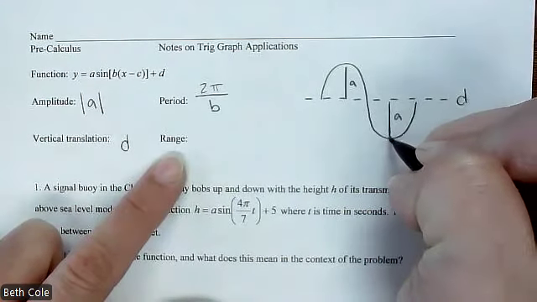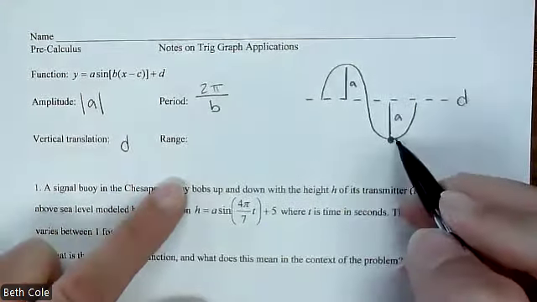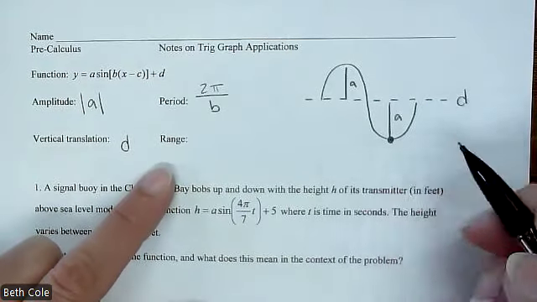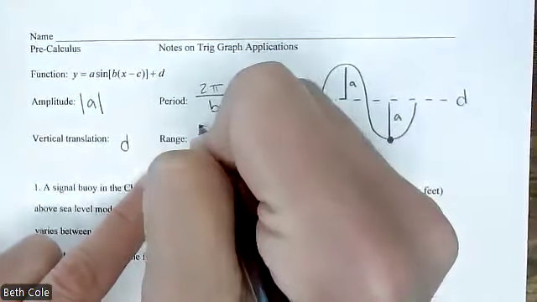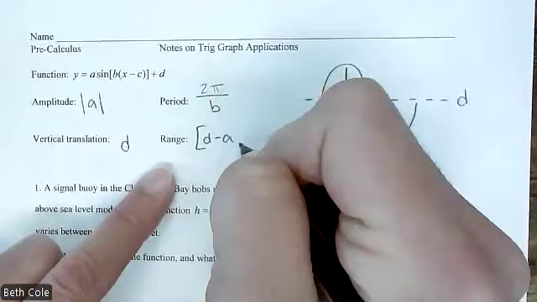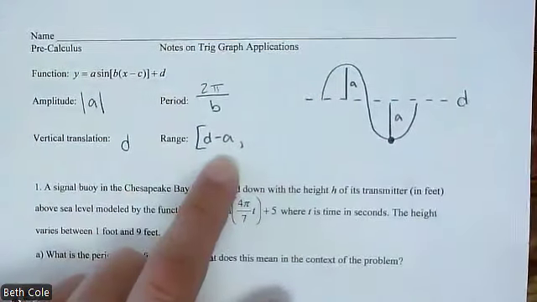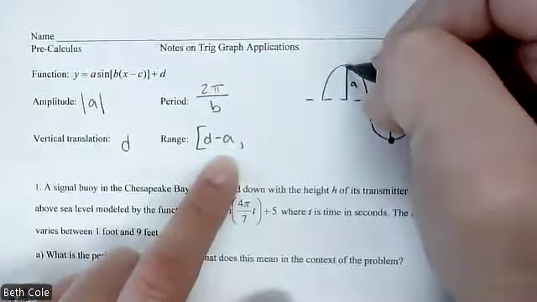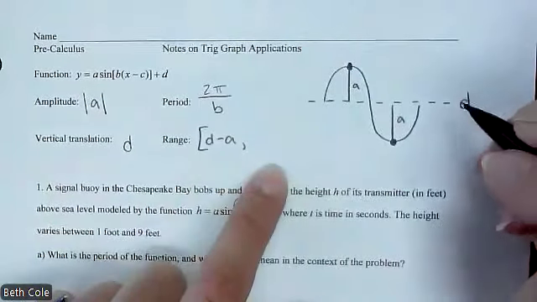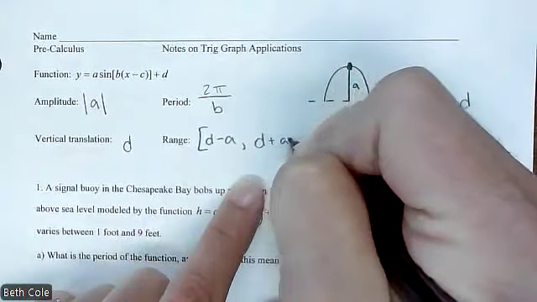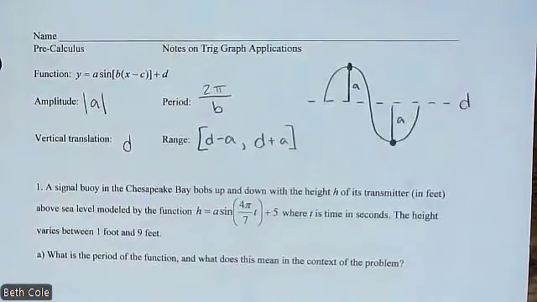So how could you get this minimum, this low point? Go ahead. It'd be D minus A. So D minus A is that low number, your minimum. And then the maximum would be D plus A. Good job. And I just always draw a little picture. I'm a visual person. I like to see it. All right, that's a review of what we've done so far.